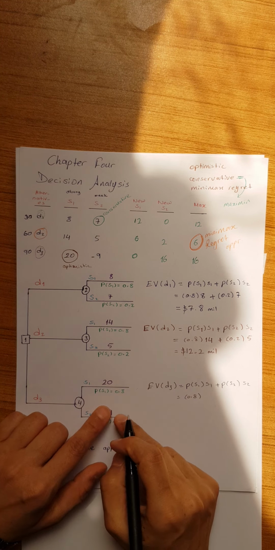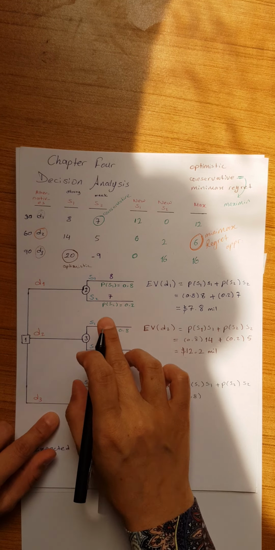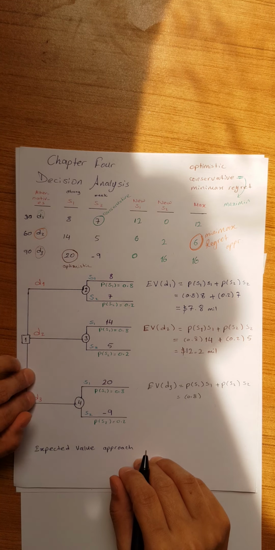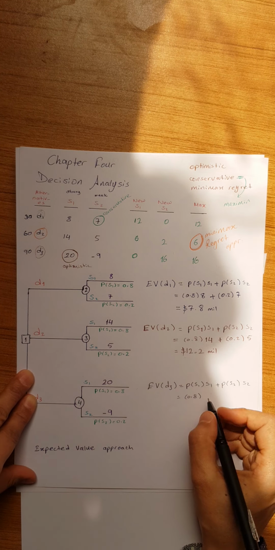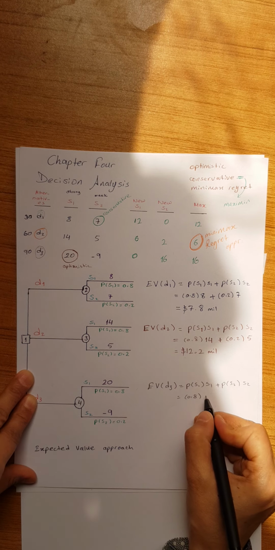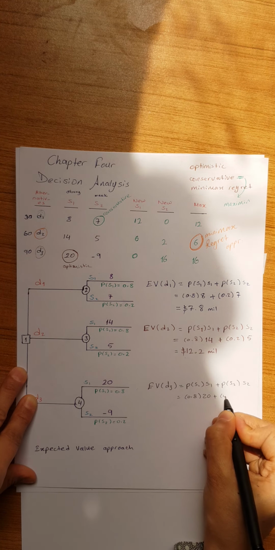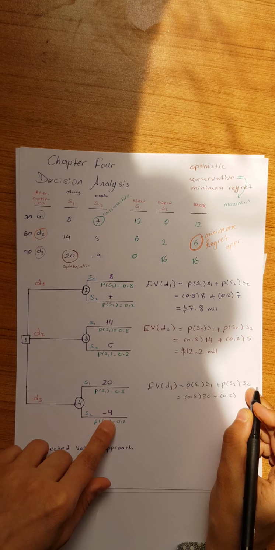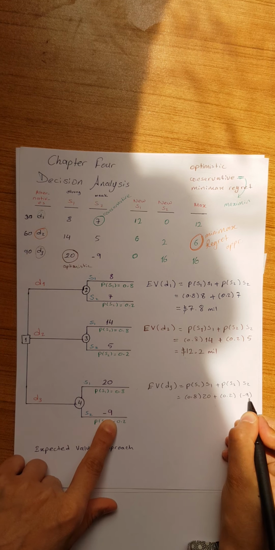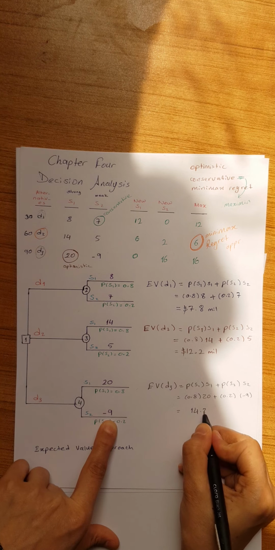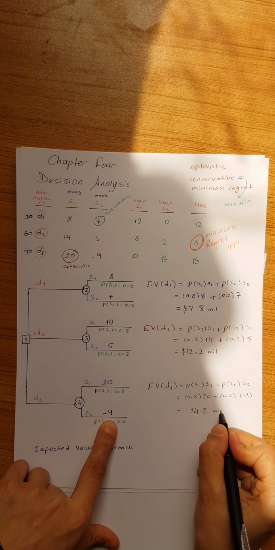These values will be given to you so that you can calculate the expected values of each alternative that we have got. What is state of nature 1 for D3? It is 20, plus 0.2 multiplied to that state of nature, that is -9. When you calculate this one, you will get $14.2 million.